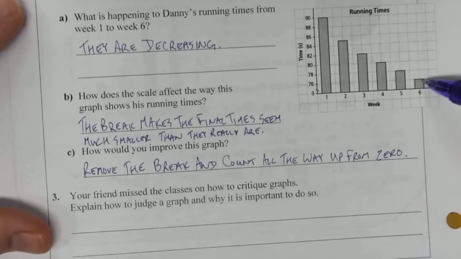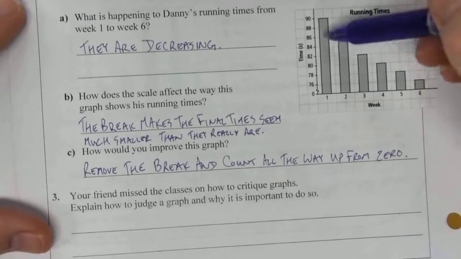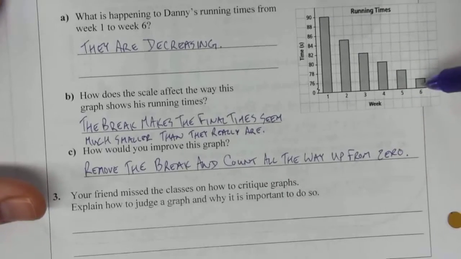Then all of a sudden 76 is going to have a much larger bar under it. Because the way this is drawn, 1, 2, 3, 4, 5, 6, 7, week 1 seems like it's 8 times bigger than week 6, which really, it's just an extra 14 minutes.